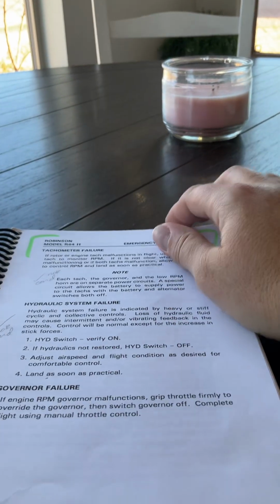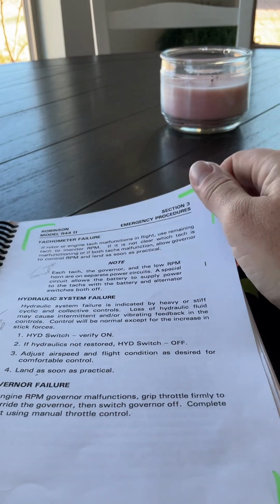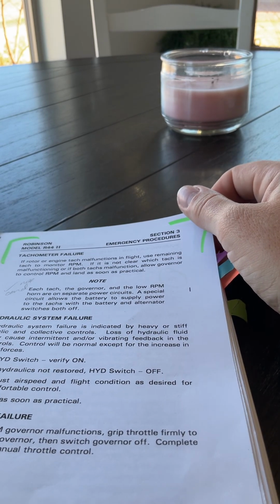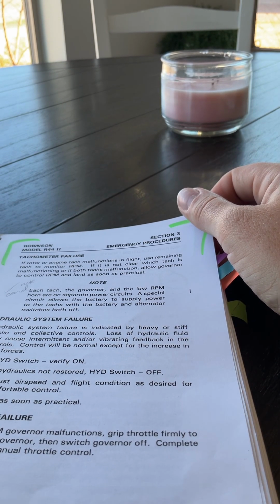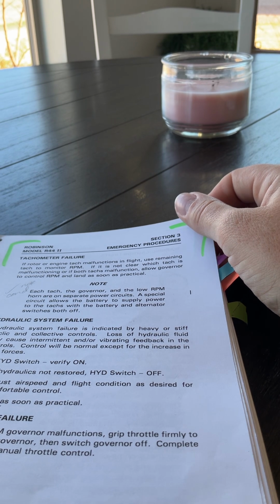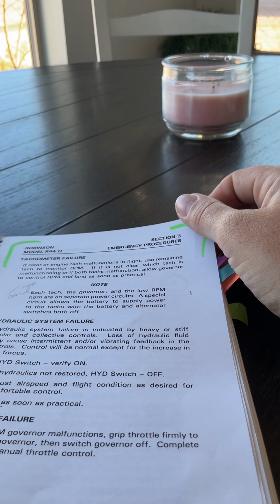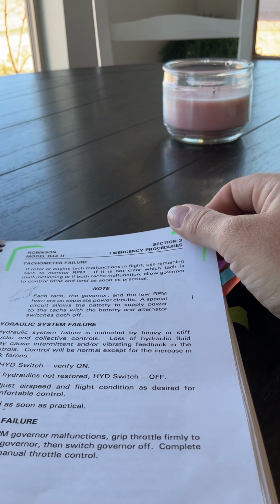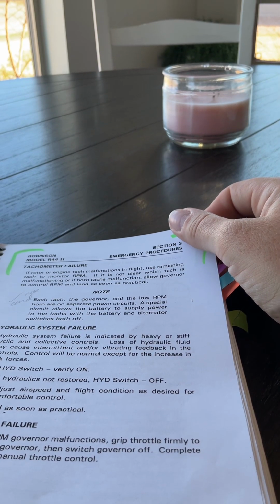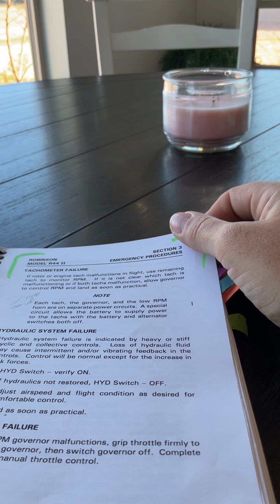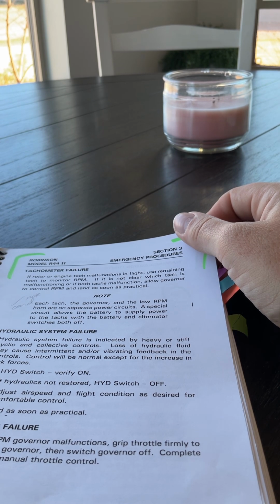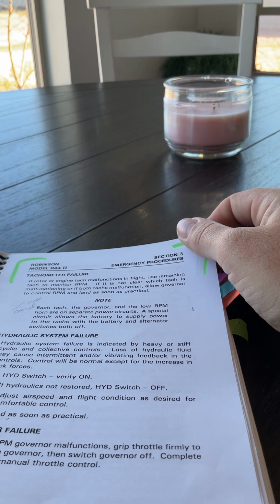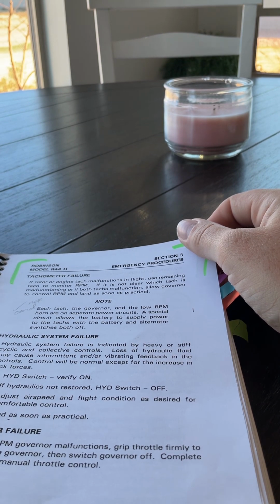Tachometer failure. If rotor or engine tach malfunctions in flight, use remaining tach to monitor RPM. If it is not clear which tach is malfunctioning or if both tachs malfunction, allow governor to control RPM and land as soon as practical. Note: each tach, the governor, and the low RPM horn are on separate power circuits. A special circuit allows the battery to supply power to the tachs with the battery and alternator switches both off.